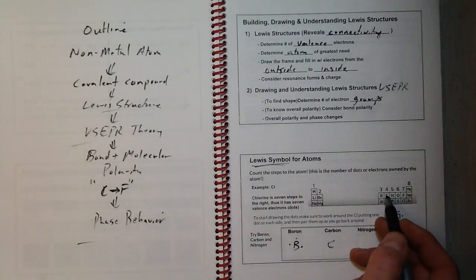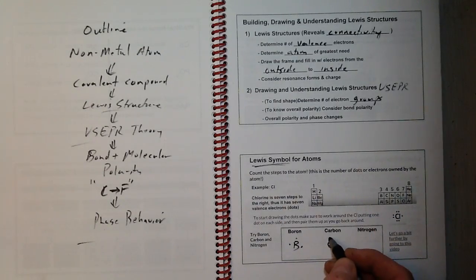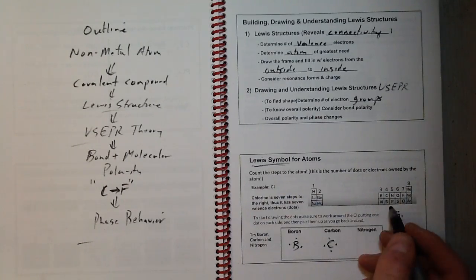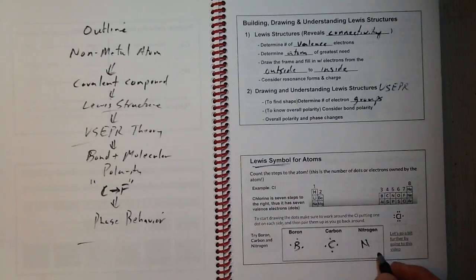Now carbon is the next step over. So one side, another side, another side, another side. You have 4 valence electrons. And you guys get the idea. Nitrogen would then have 5. Now this one's going to have to come back around.